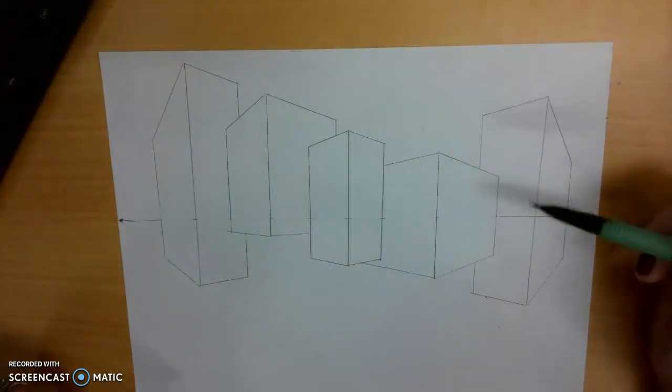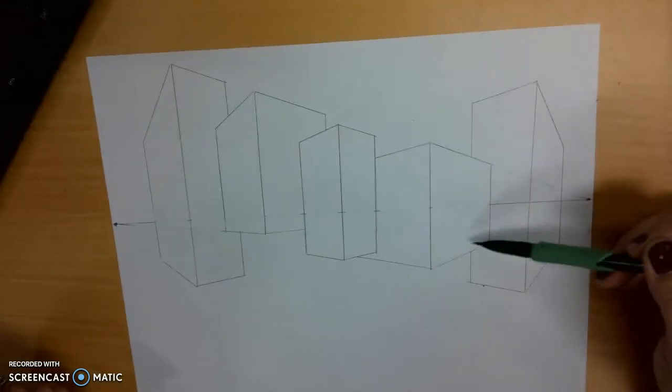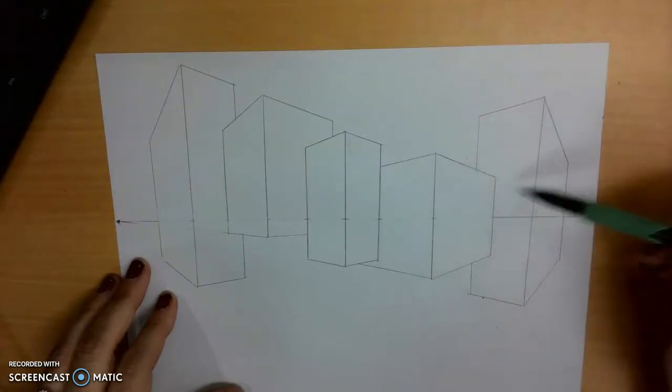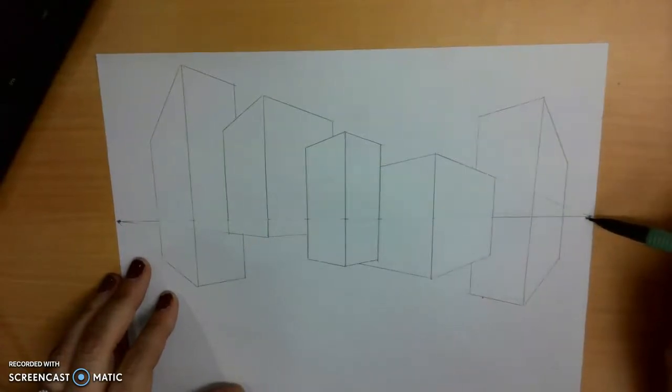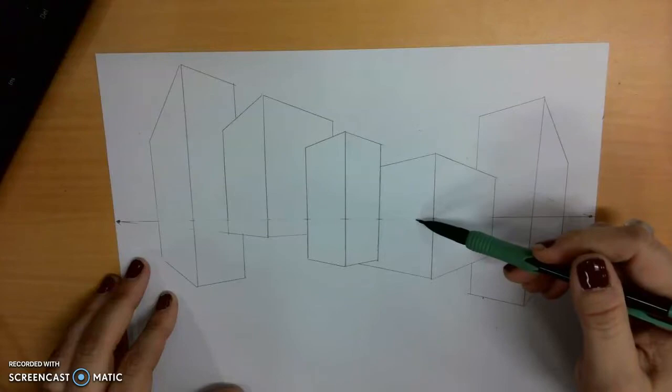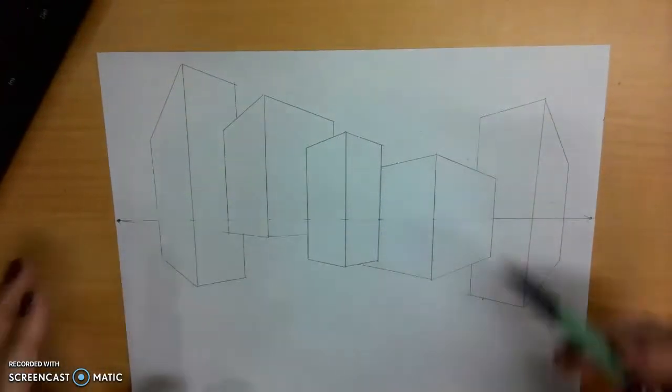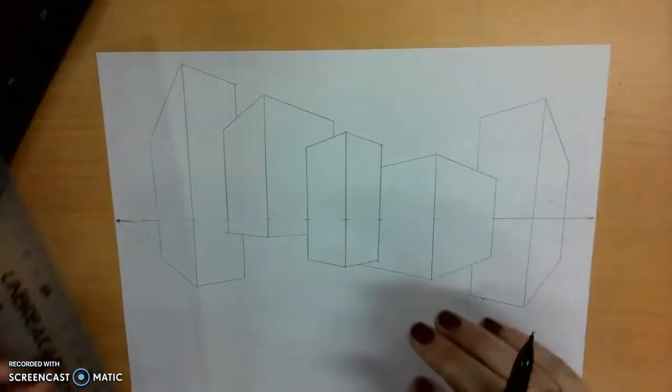So, the main thing you need to remember is if you're drawing on the right side of a form, lines have to go back to the right vanishing point. If you're on the left side of the form, all the lines go back to the left vanishing point. Okay? So let's start with a door.